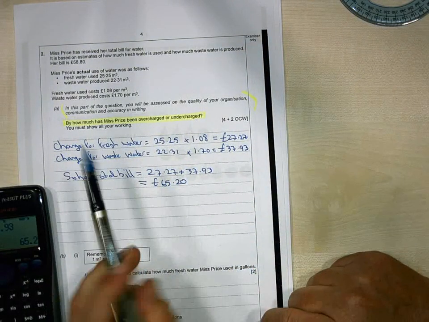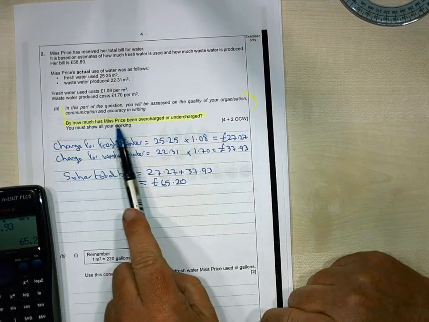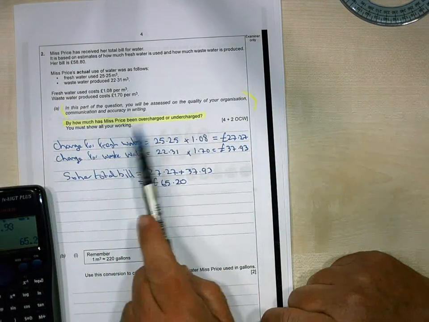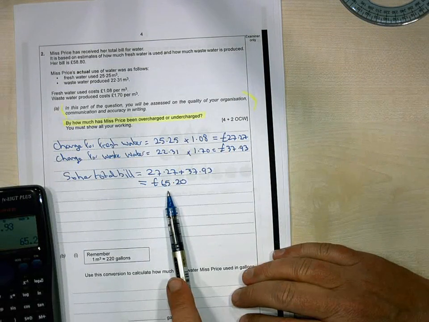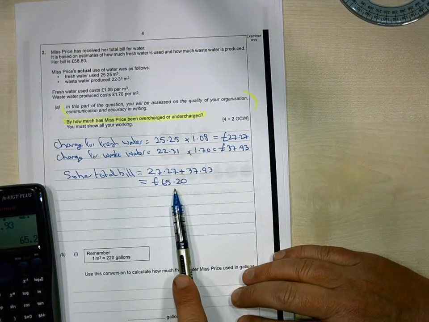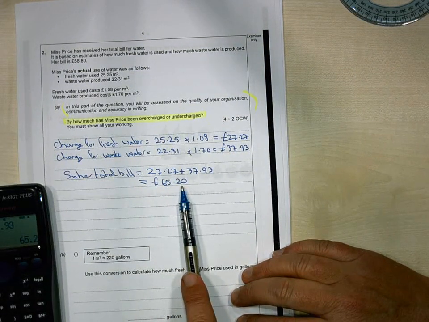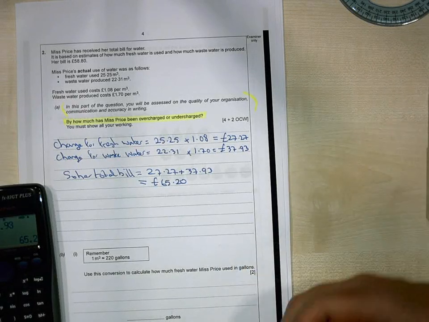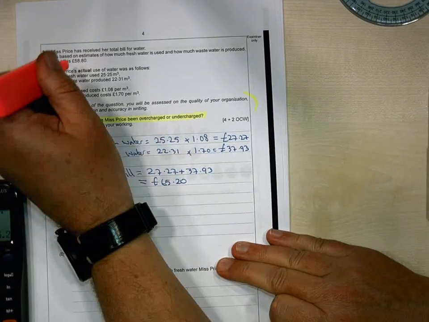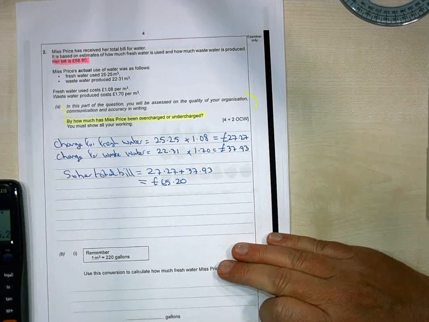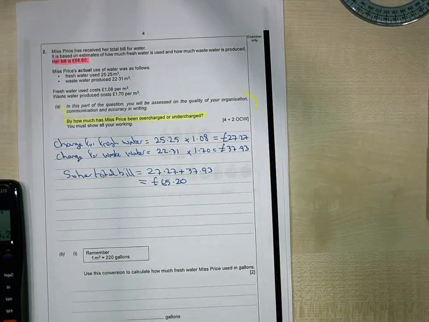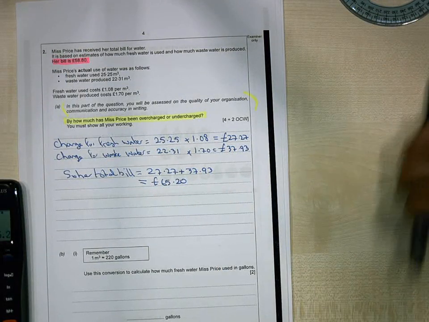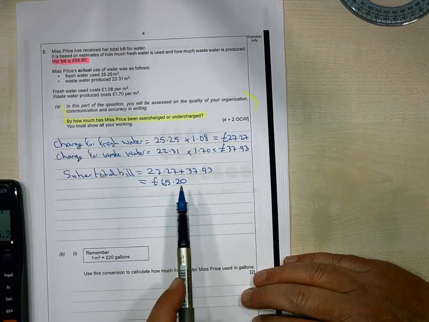So we check now, have I answered the question? By how much has Miss Price been overcharged or undercharged? Haven't answered the question yet. I've just worked out what the bill should be. If I go back to look in the question, I can see her bill was £58.80. So she has been undercharged.